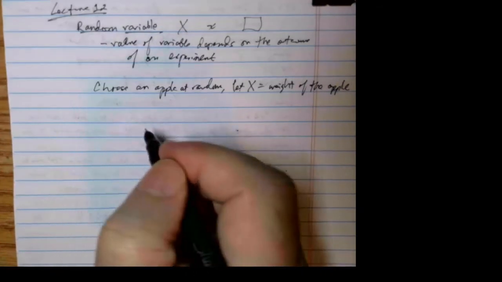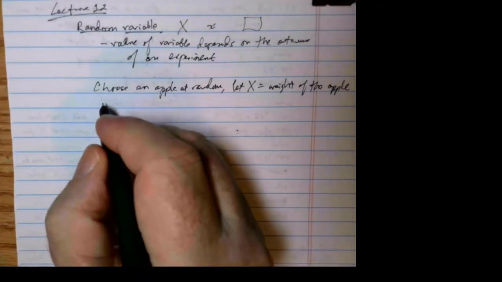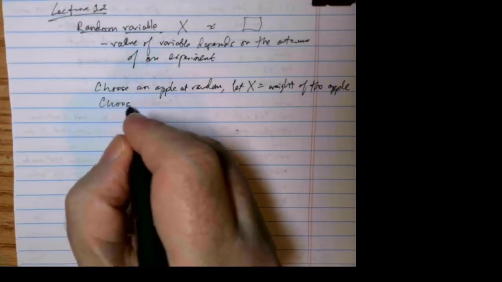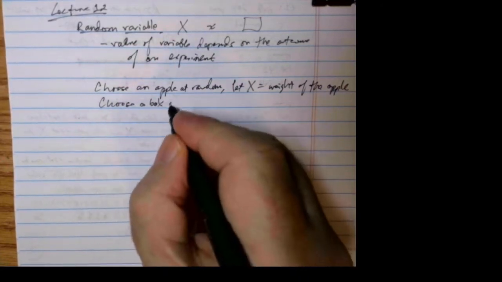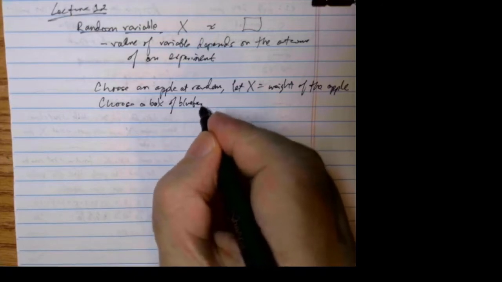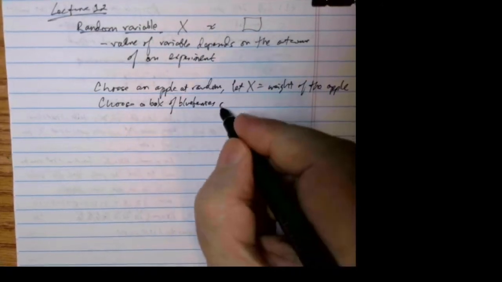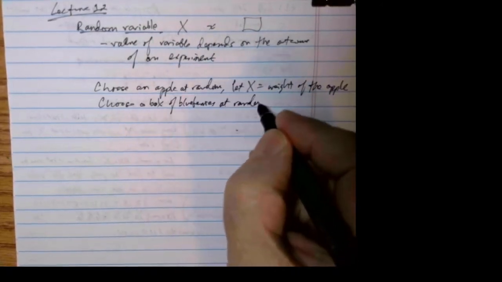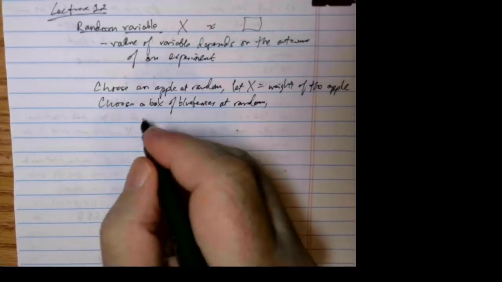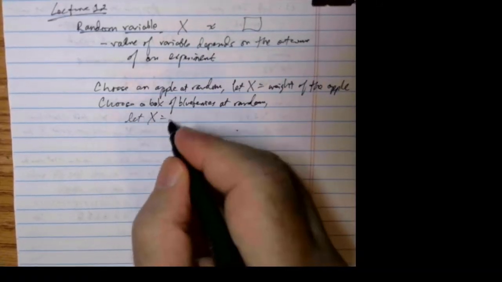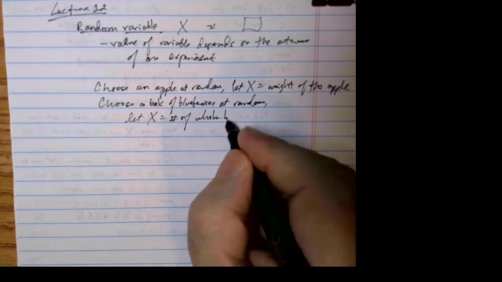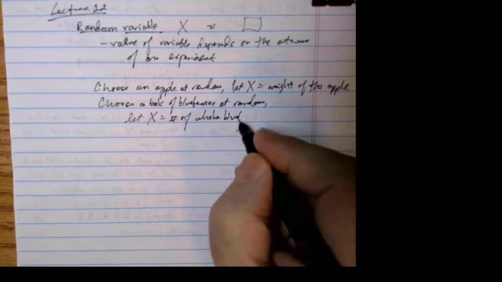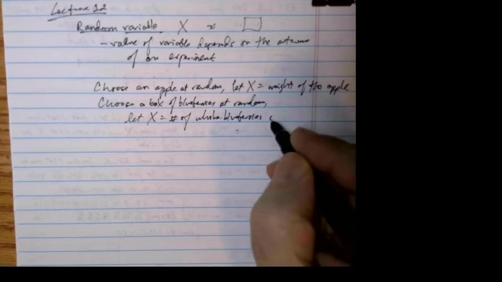Okay, here's a slightly different one. We could go into Kroger and choose a box of blueberries at random, and let X be the number of whole blueberries in the box.